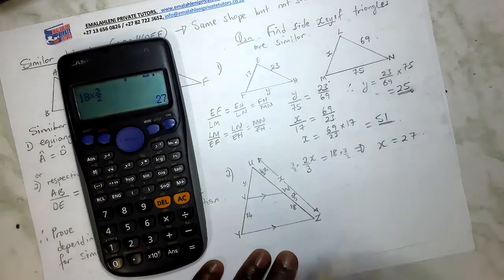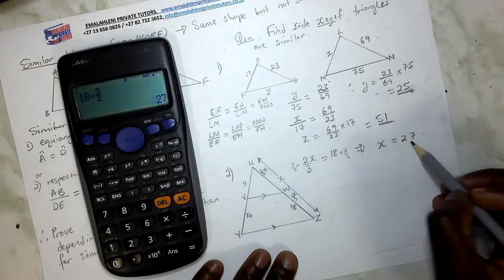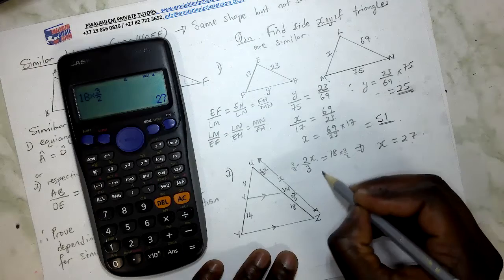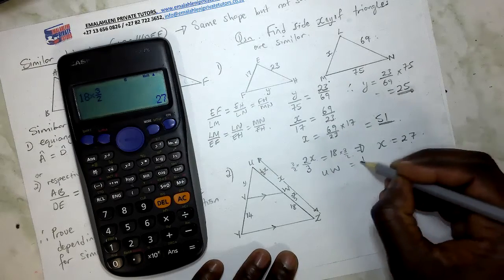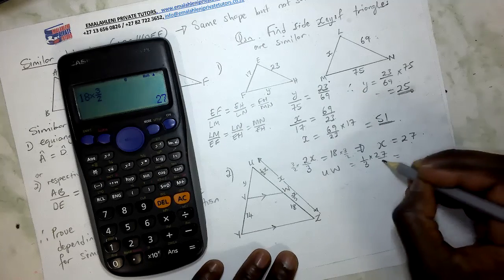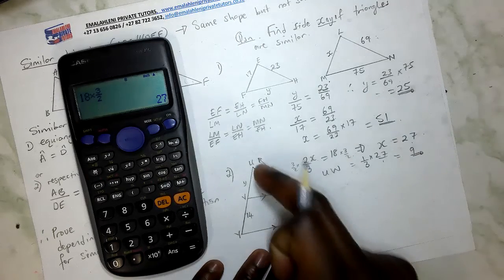So to find this side here, we're going to say 1/3 of this. 27 is actually the whole, so UW is equal to 1/3 of 27, which gives us 9. Okay, so this is what we have. We are given already 9 and 18.